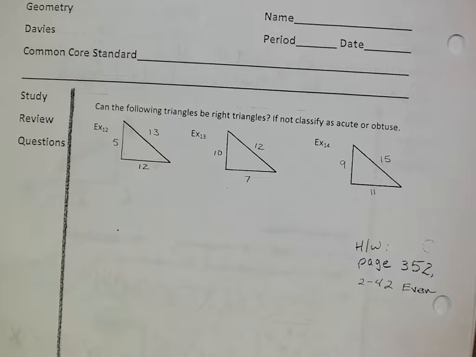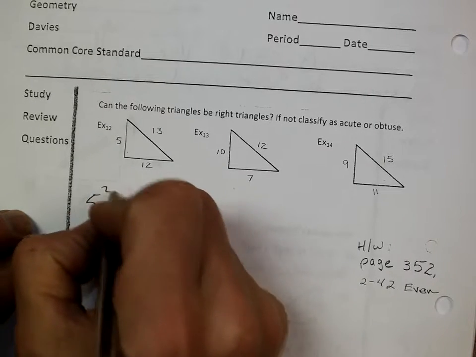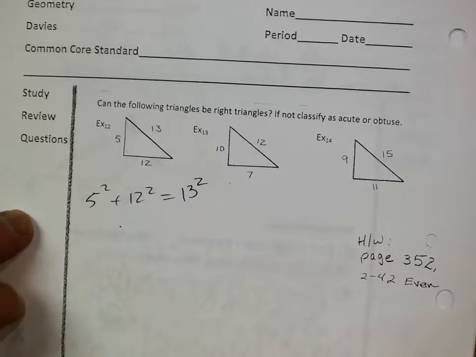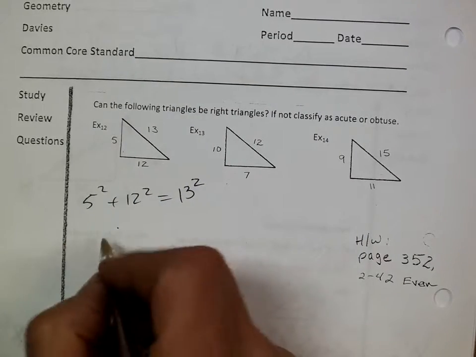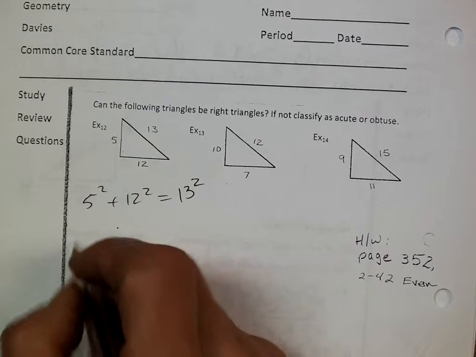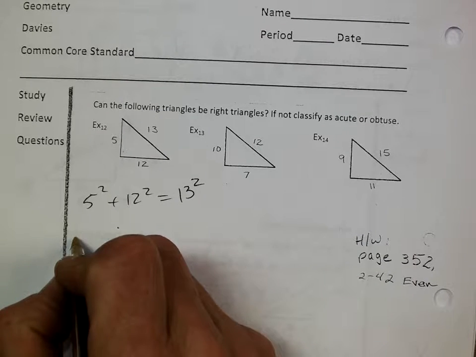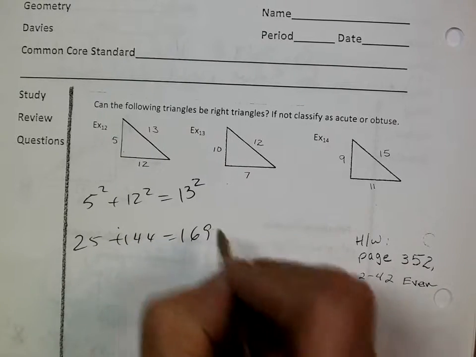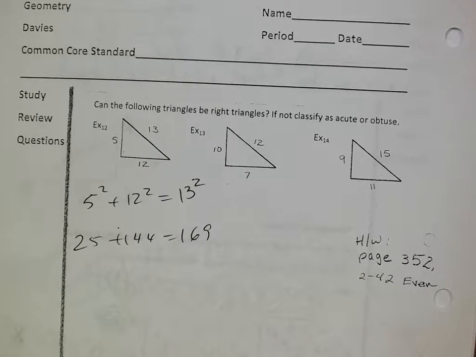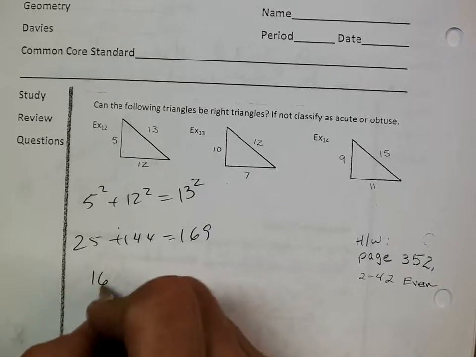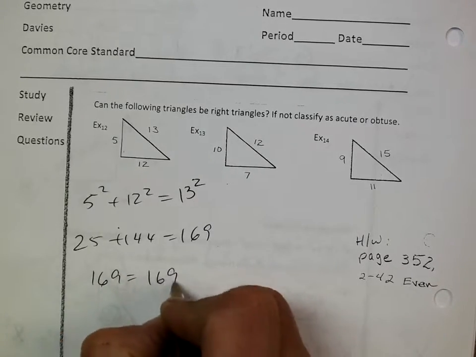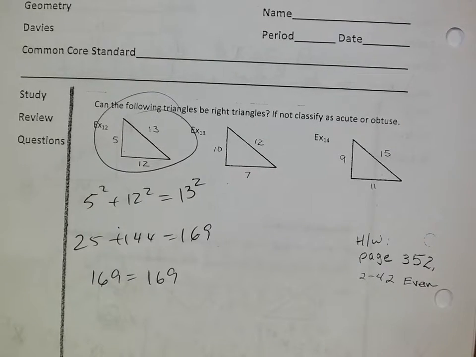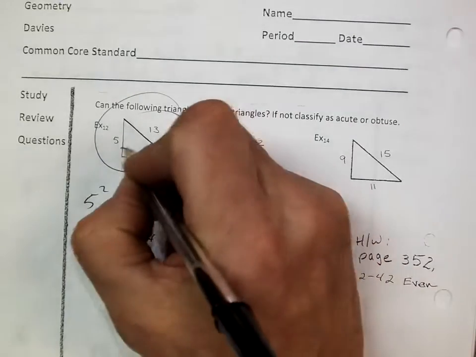So let's do it. 5 squared plus 12 squared. Does that equal 13 squared? Perfect triple, yeah. It's a Pythagorean triple. 25 plus 144 equals 169. I'm just doing Pythagorean's theorem. 169. Oh, it's equal. So you know what about this triangle? If Pythagorean's theorem works, it's a right triangle, okay? So I'm going to put a little box right there.